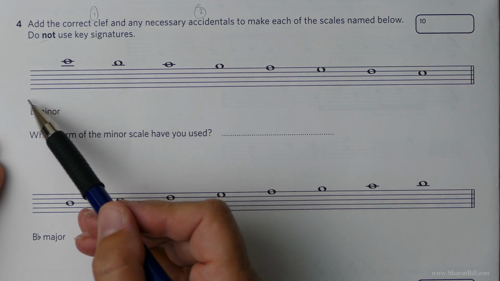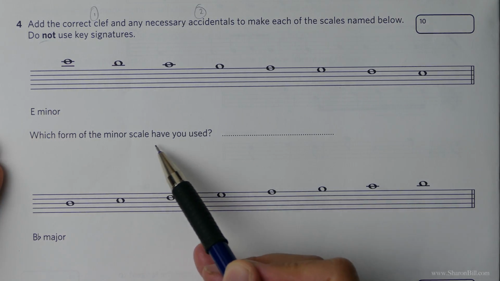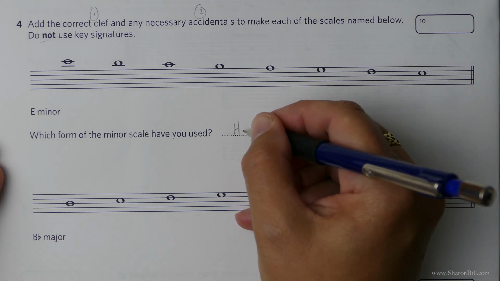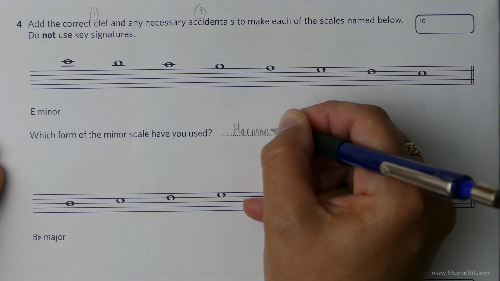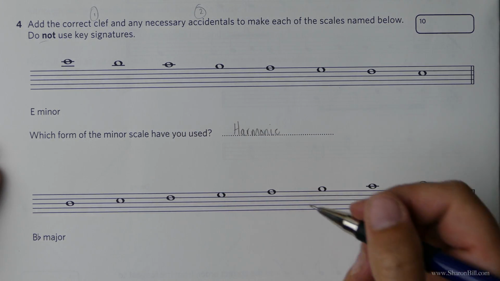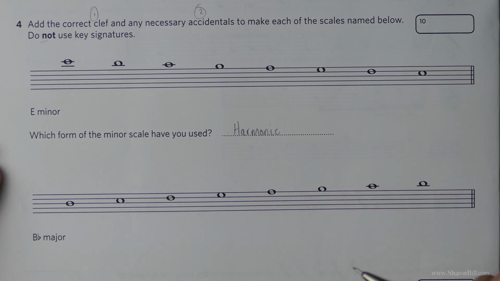So first of all, we're going to write E minor. It's asking us which form of the minor scale you've used. I suggest that in this grade, you just concentrate on the harmonic minor because that's the same set of notes ascending and descending, just to keep matters simple. So I would choose the harmonic minor version for this.